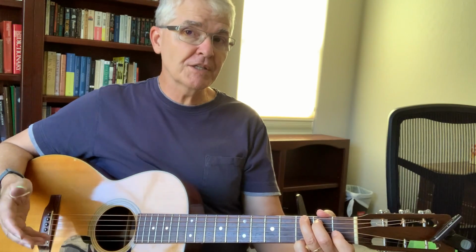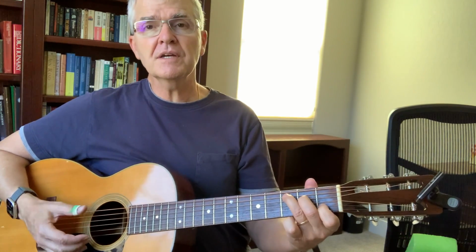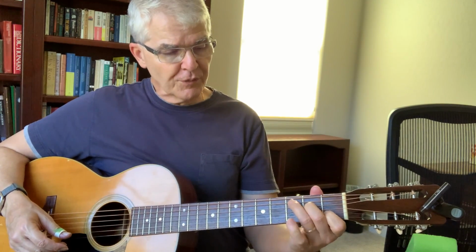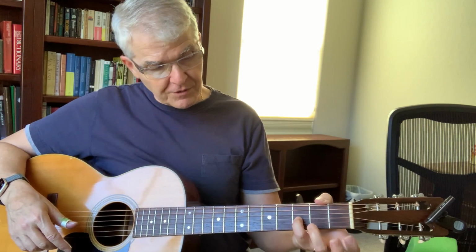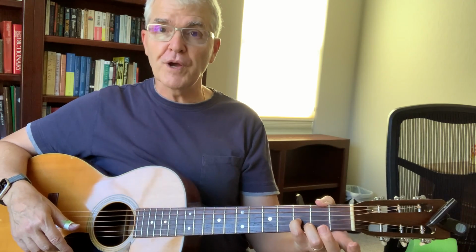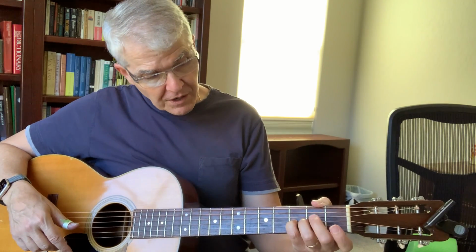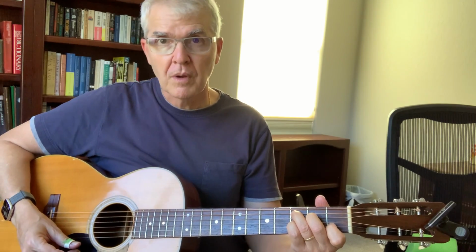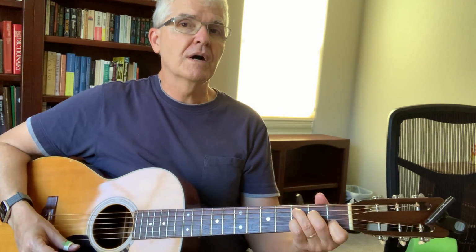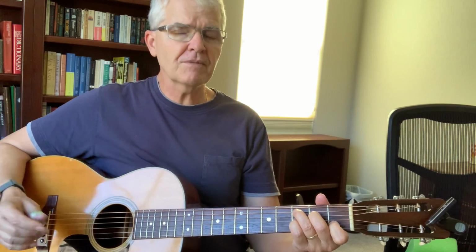But there are variations to the chords. So the C, if you take your little finger while you're holding that C and you put your little finger down on the 3rd fret of the G string, that's now a C7th. C7th is used quite a bit.